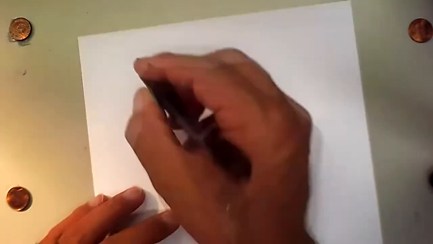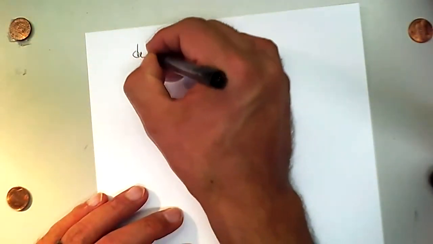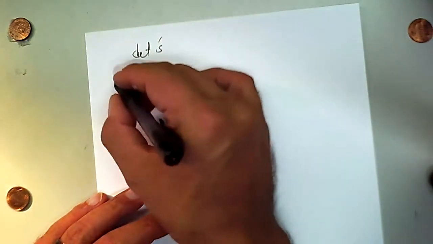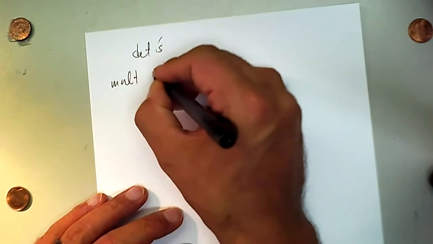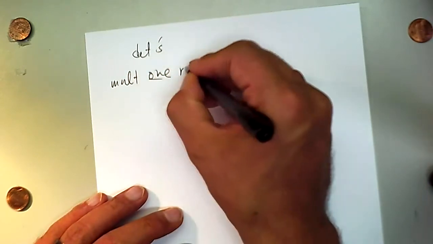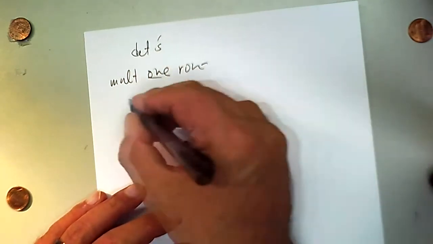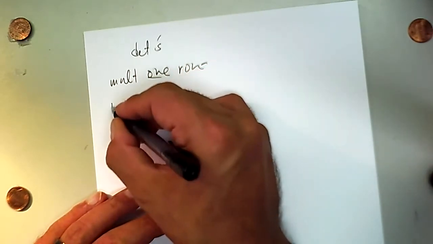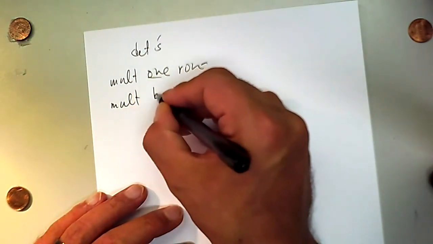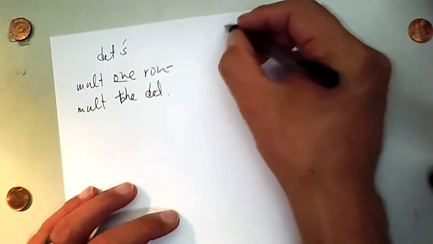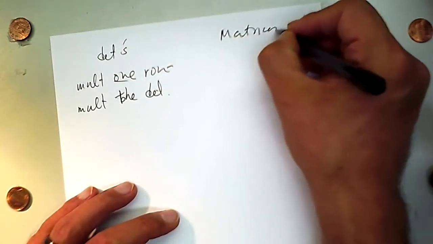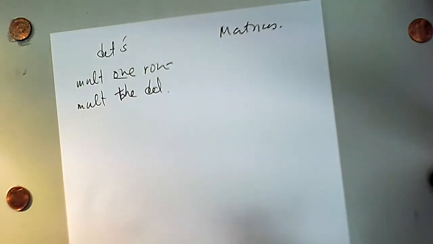Okay, so for determinants, we multiply one row. It doesn't matter which one. Multiplying one row multiplies the determinant. But for matrices, we cannot just multiply one row when we're multiplying something.